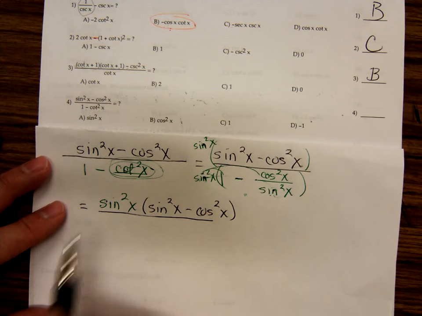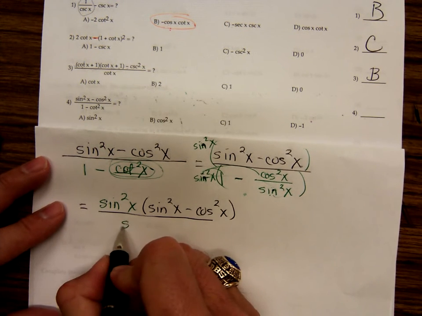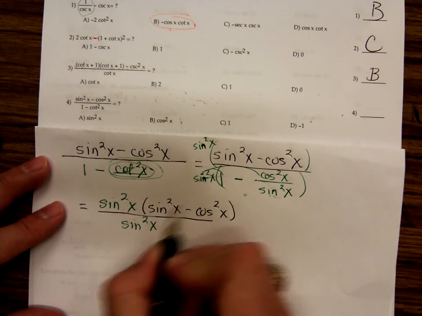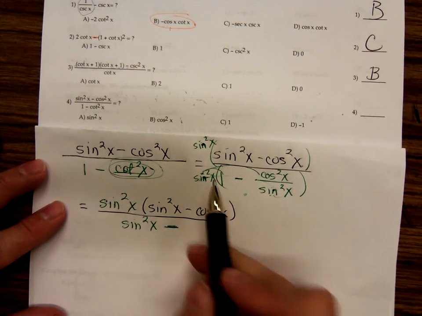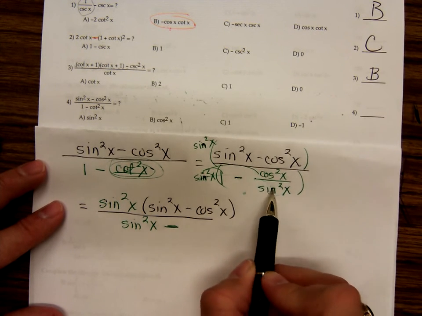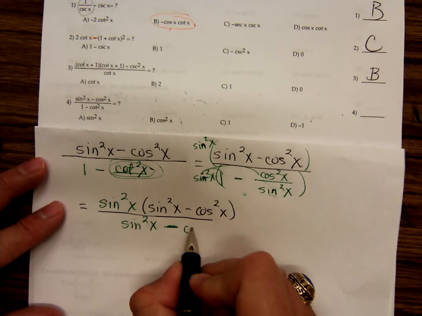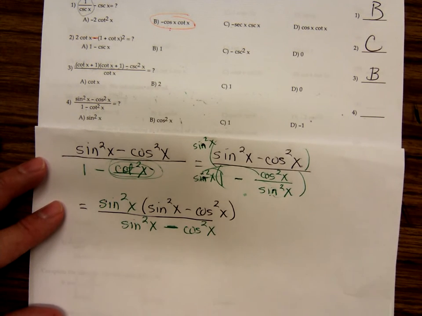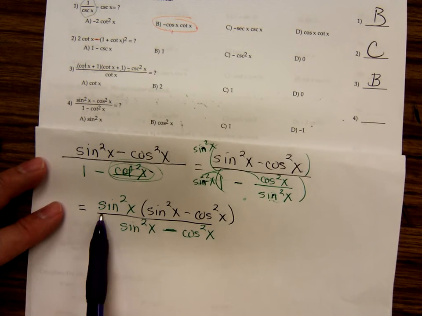If I distribute the sine squared x here, I'd have sine squared x minus, what's happening here? Sine squared x times cosine squared x over sine squared x. Those sine squared x's are canceling, so we just have a cosine squared x. Now do you see why I didn't distribute this sine squared here?